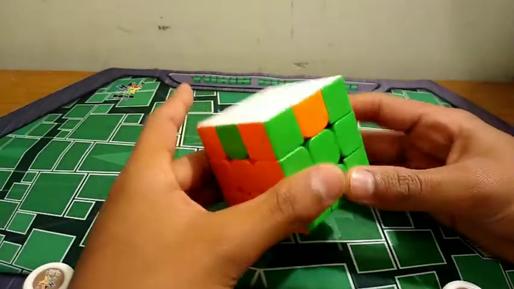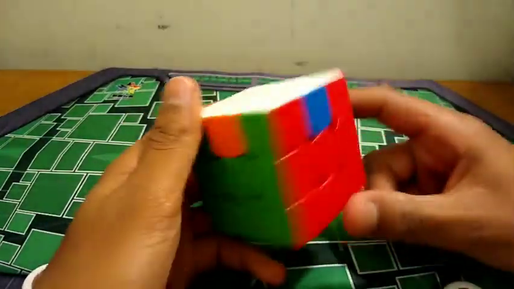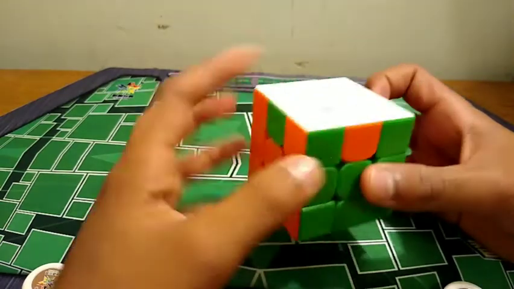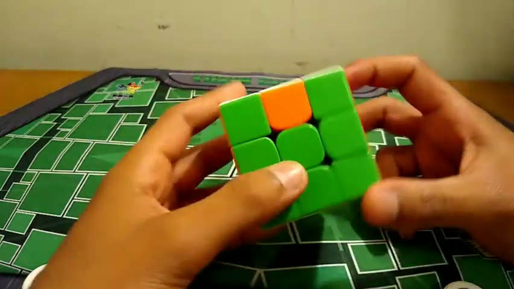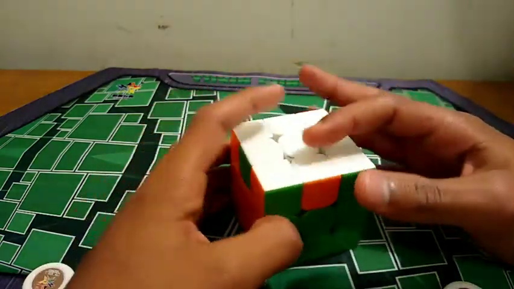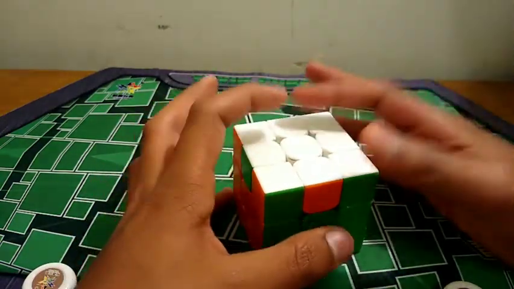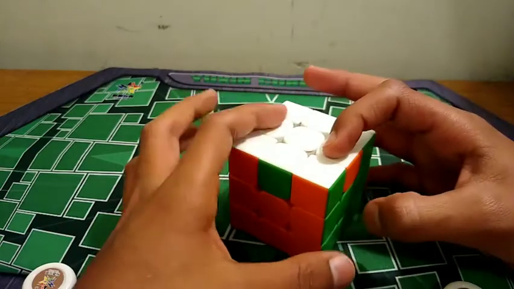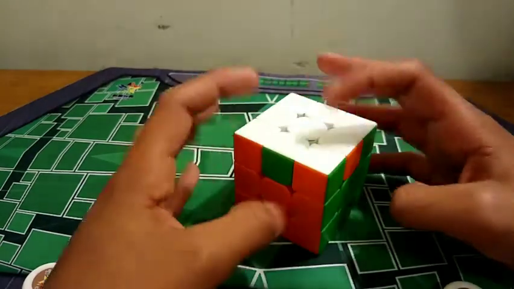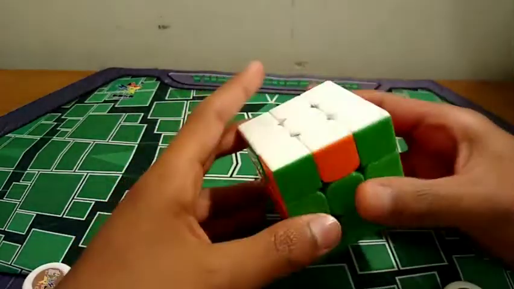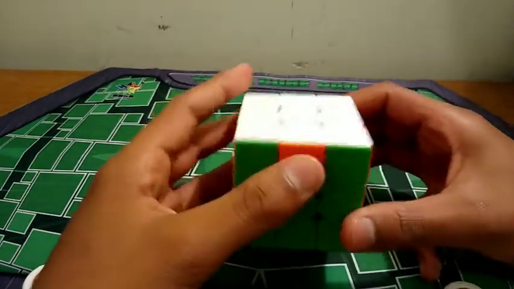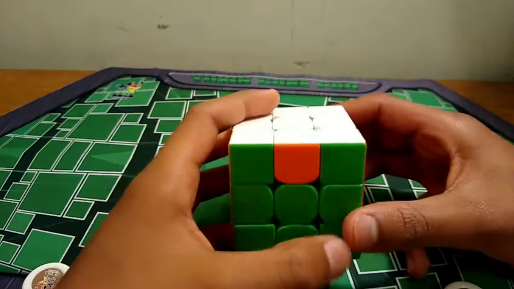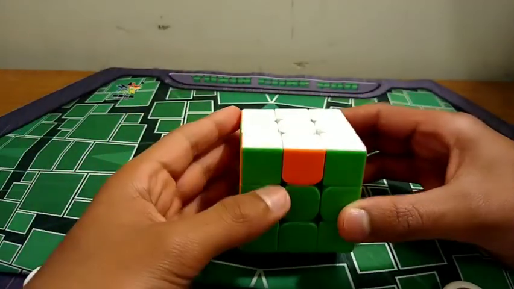Okay, so the final PLL is the Z perm, and you can recognize this one because it's two adjacent swaps of edges. And I think I forgot to say how you recognize H perm, but that one's two across swaps of edges. So like this one has to go here and this one has to go here, but for this one it's just adjacent. So what I do for this algorithm is I hold it here so that I have one of the adjacent edges facing me and then one of them to the left.